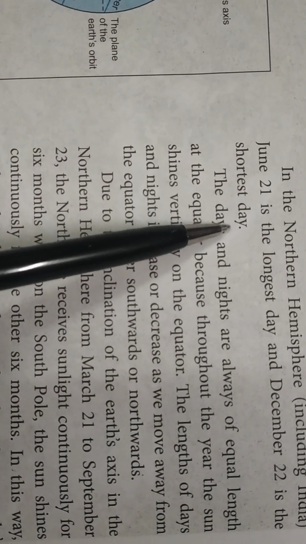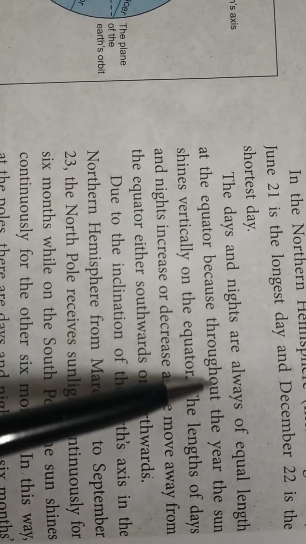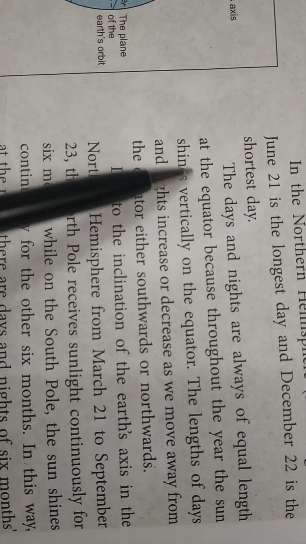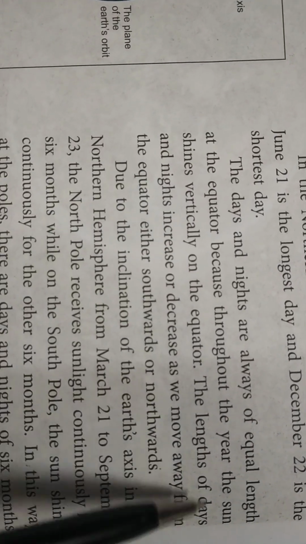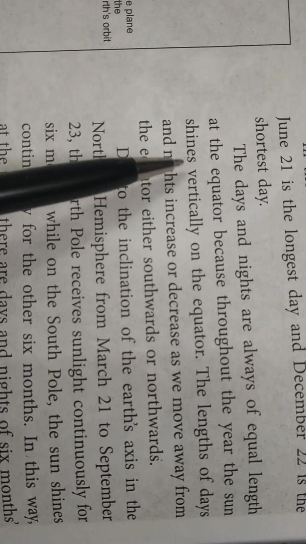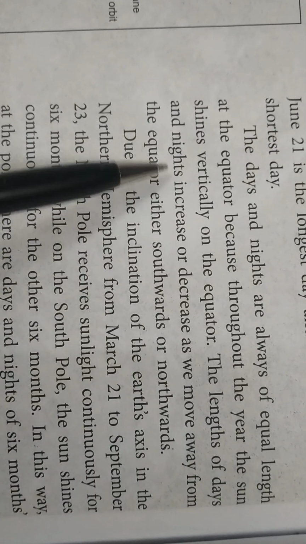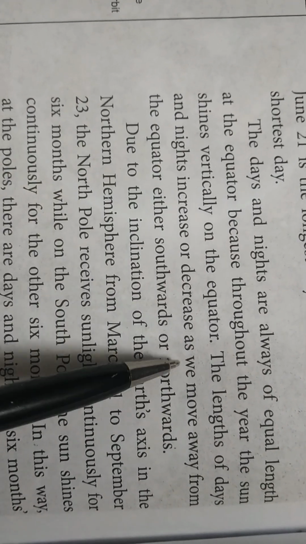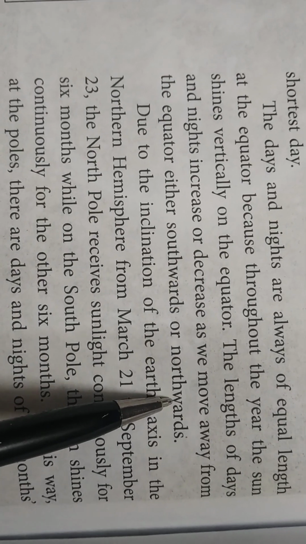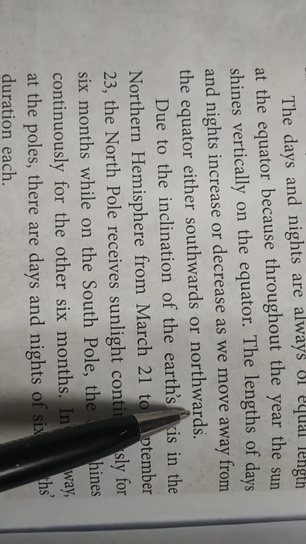shortest day. The days and nights are always of equal length at the equator because throughout the year the sun rays shine vertically on the equator. The lengths of the days and nights increase or decrease as we move away from the equator, either southwards or northwards, depending upon the position of the Earth.